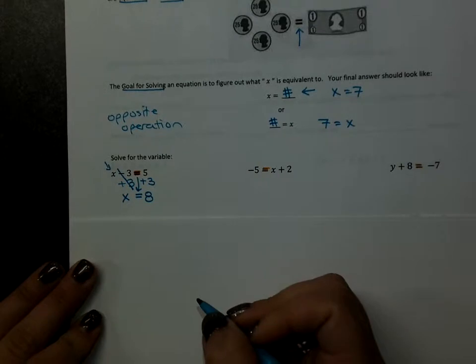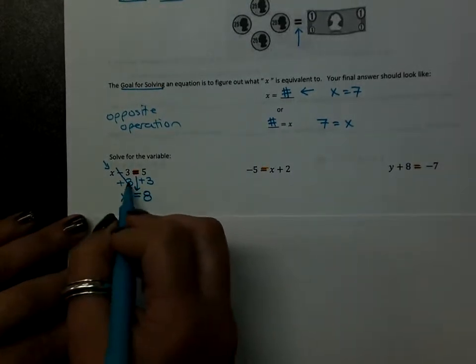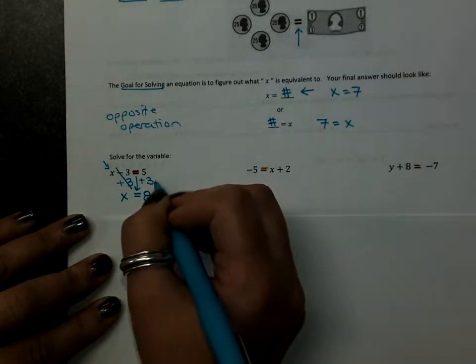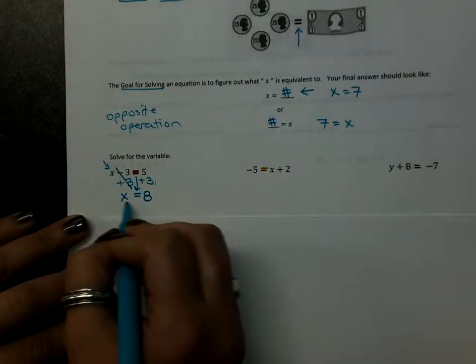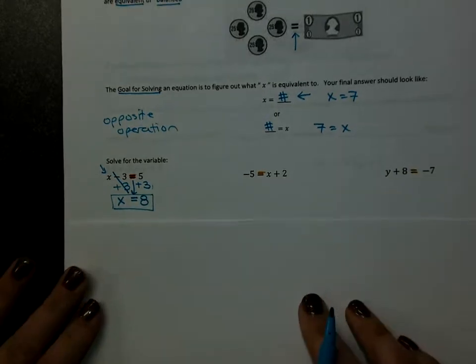So a lot going on there. One step is to add 3 to both sides. We add it to the left to cancel it out. We add it to the right to keep it balanced. Then you have x equals 8, which means we're done because we have x equals a number.